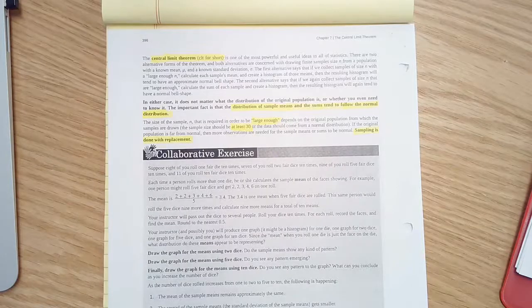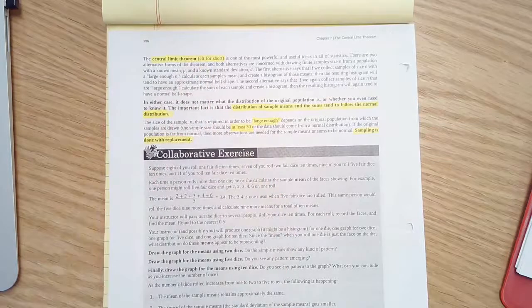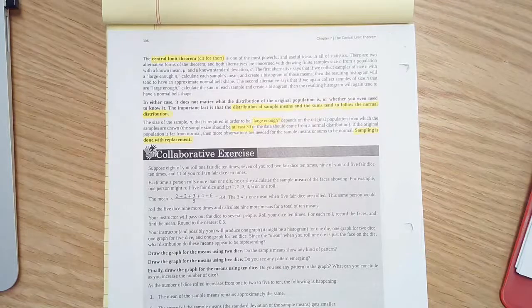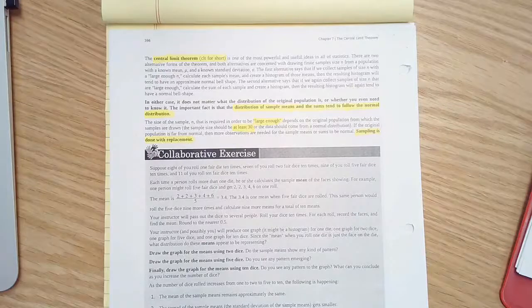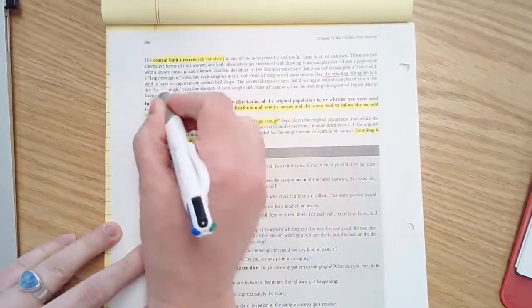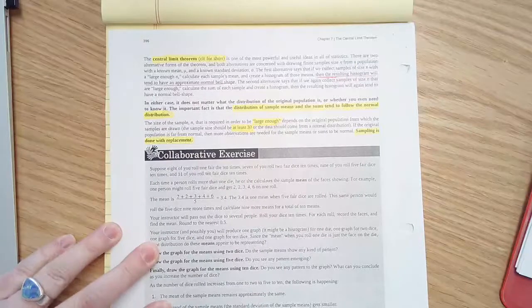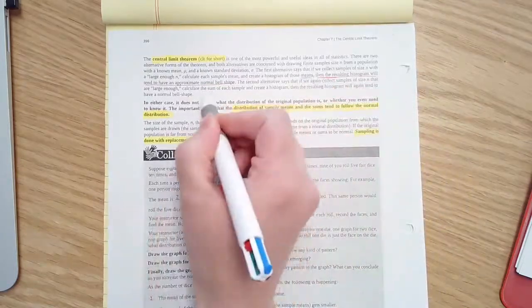On the next page it talks about the central limit theorem. We're going to use CLT for short. It's one of the most powerful ideas, and it allows us to, when we know the mean and the standard deviation and we have a large enough sample size, create a histogram that will be in a normal distribution, or a normal bell curve. So this is probably the key right here: it's going to approximate the normal bell curve. And we just have to make sure we have a large enough sample size. And this works for both the means and the sums.